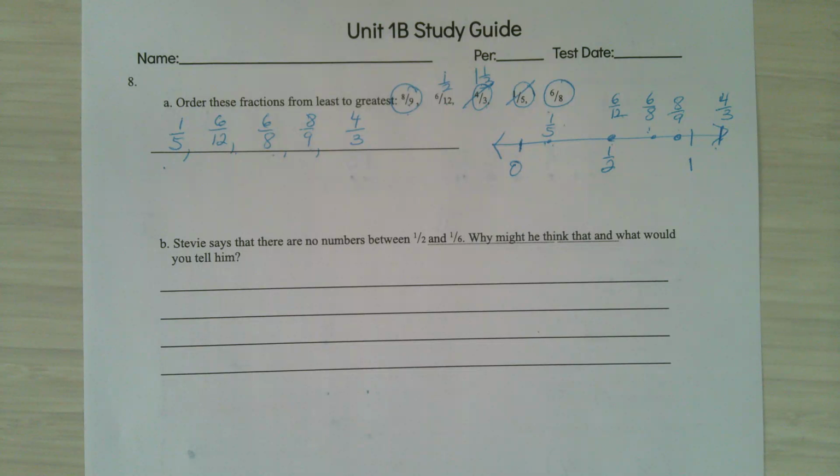Stevie says that there are no numbers between 1/2 and 1/6. Why might he think that? And what would you tell him? Okay, kids, this is the answer that you would want to write down for that. Well, let's see. He might think that because there are no whole numbers between.